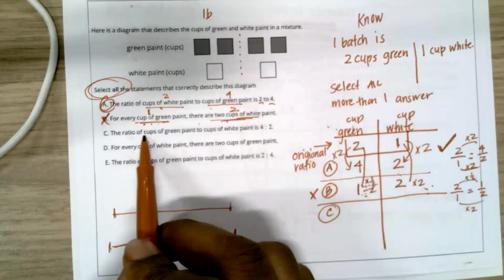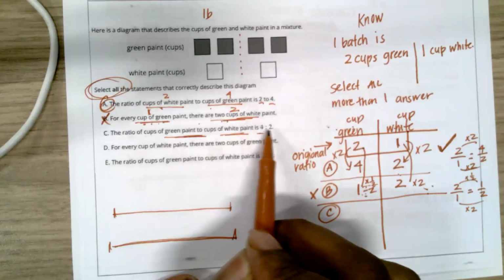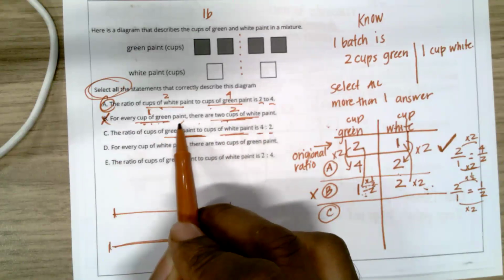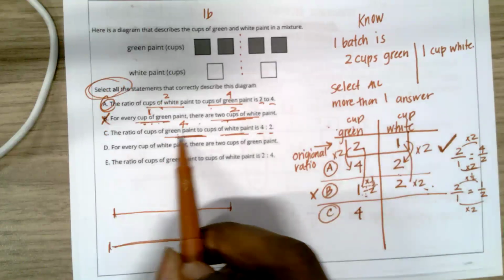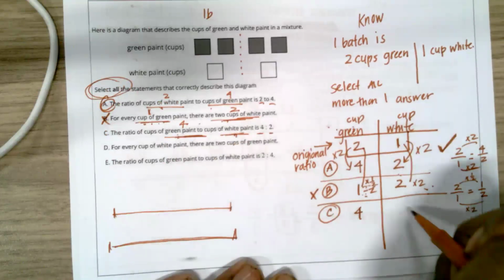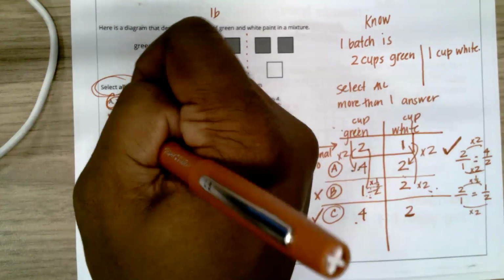C, the ratio of cups of green paint to cups of white paint is 4 to 2. Since green paint is first and the number 4 is first, green paint represents 4. So you want to put 4 here. And then white is 2, so you want to put the number 2 here. We know A is also true, so we could just know that C is correct.